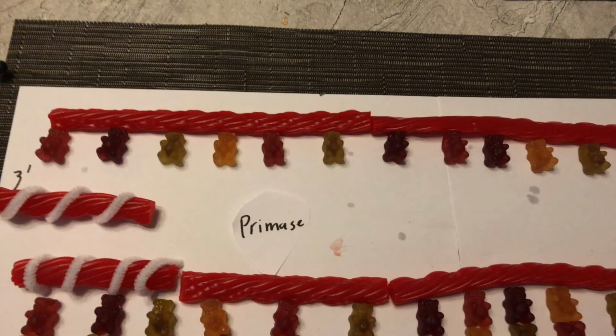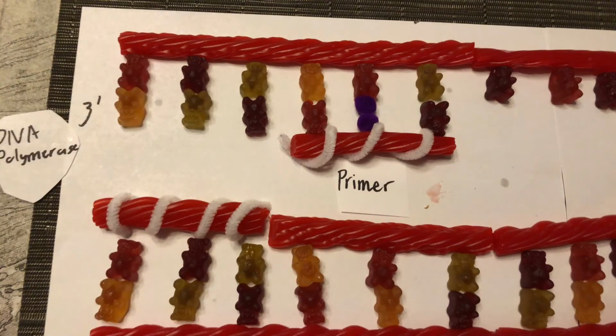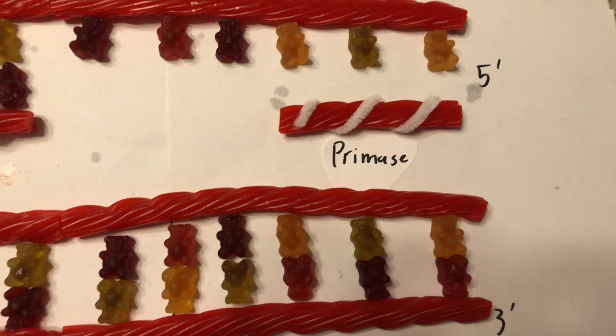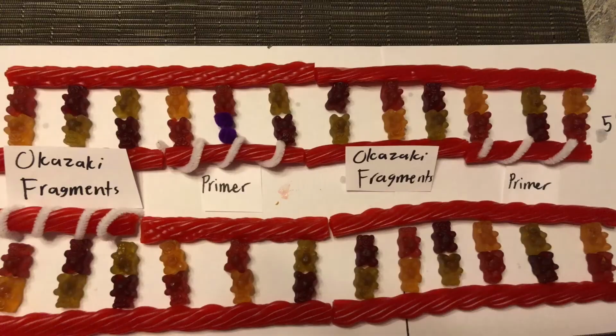It starts with primase adding on an RNA primer. Then DNA polymerase will add on bases starting from the primer going in the 5' to 3' direction. Then the enzyme primase will add another RNA primer further down the line of the 3' to 5' strand. And DNA polymerase, starting from the primer, will add on more complementary base pairs going from the 5' to 3' end. These small segments of the DNA strand are called Okazaki fragments.